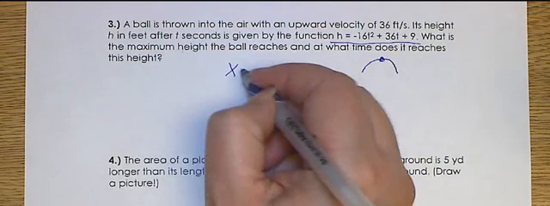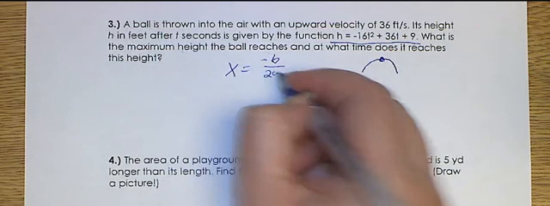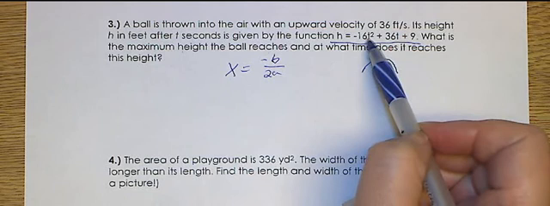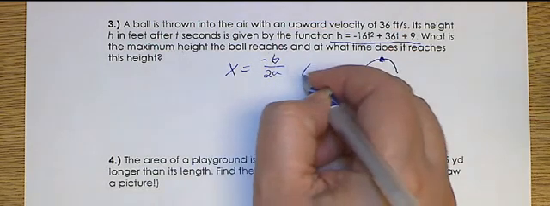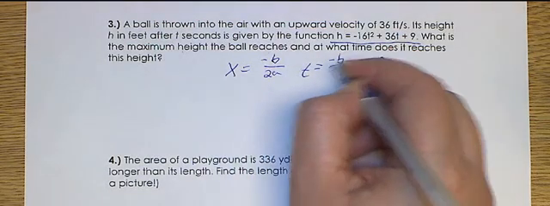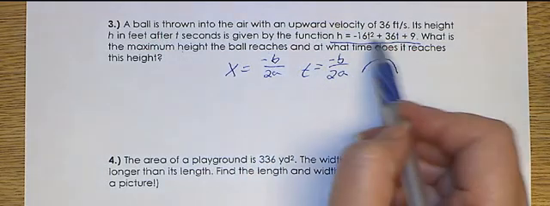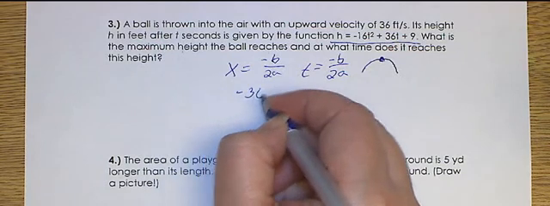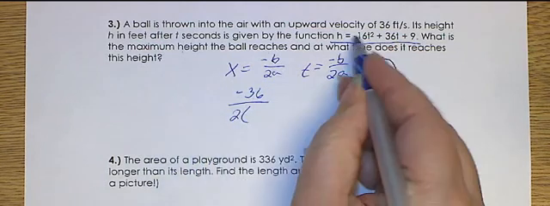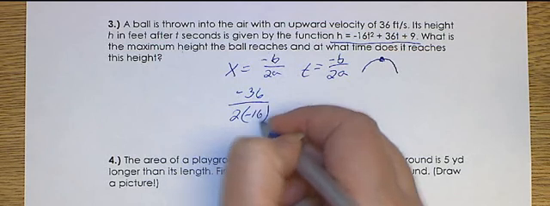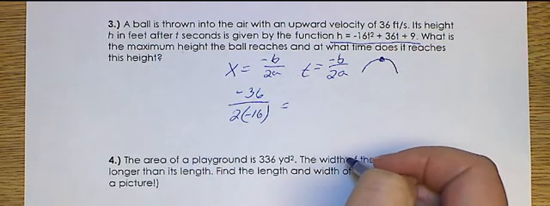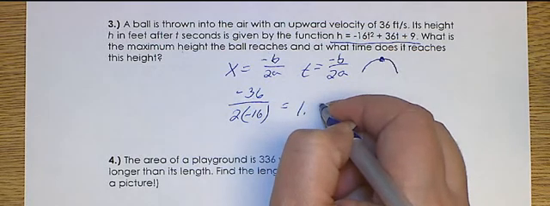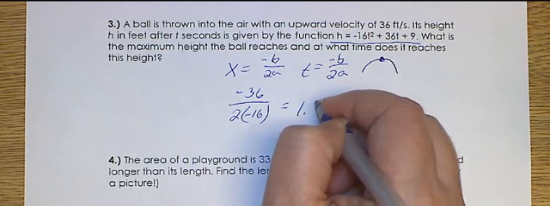x equals negative b over 2a, right? So this is your x position, so that's your t. So it's the same as saying t is equal to negative b over 2a. Negative b, so negative 36, over 2 times my negative 16. Throw that into your calculator, you get 1.125.